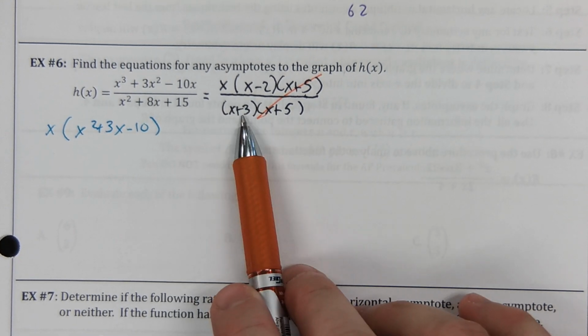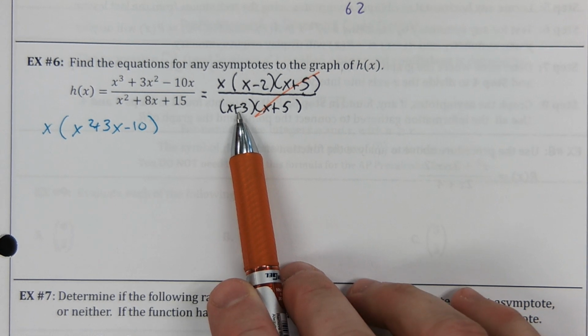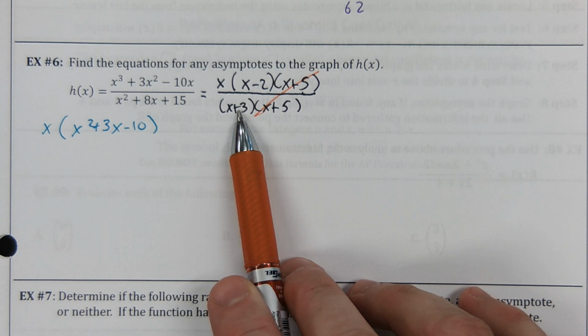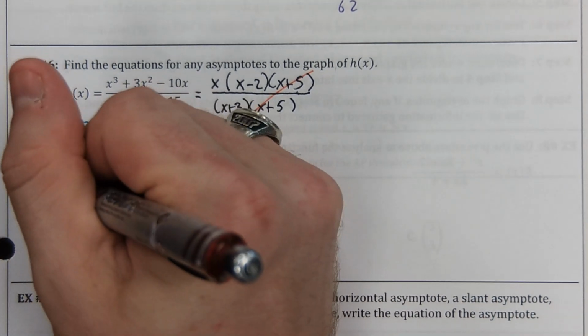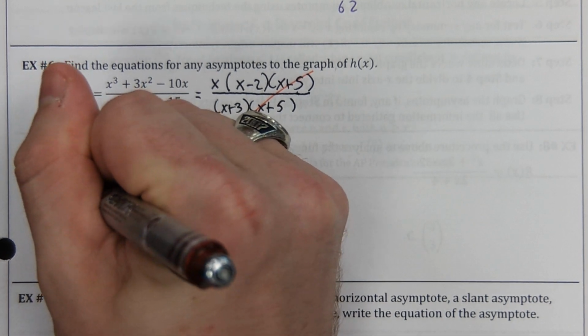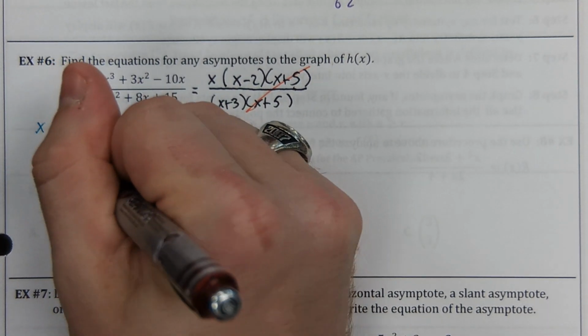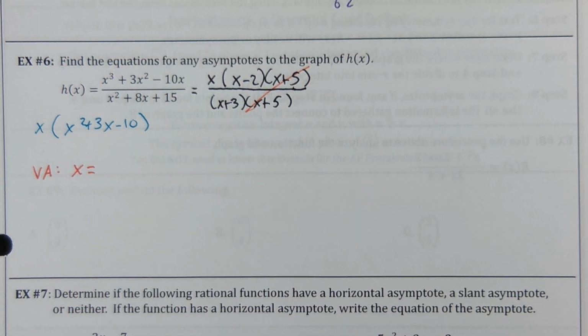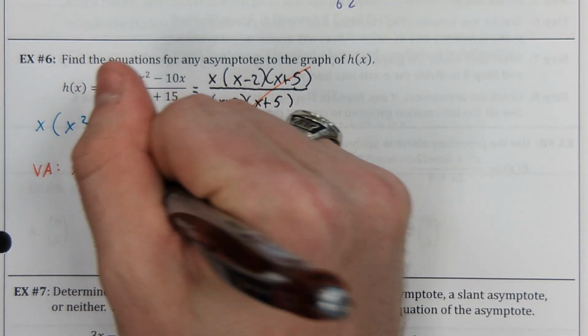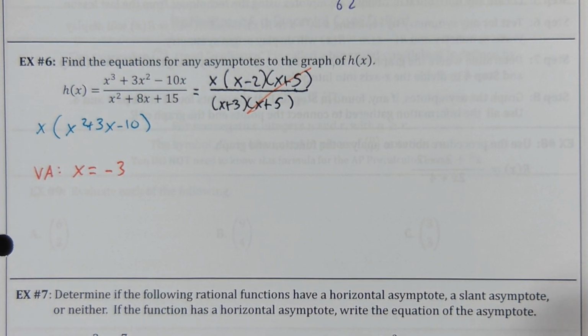Oh, there is still a 0 of the denominator in this simplified form. Right there. That's going to be x equals negative 3. Vertical asymptote. I don't want to write vertical asymptote. I'm just going to write VA. Please write the words out on the test and actual AP exam. Vertical asymptote is happening at x equals negative 3.